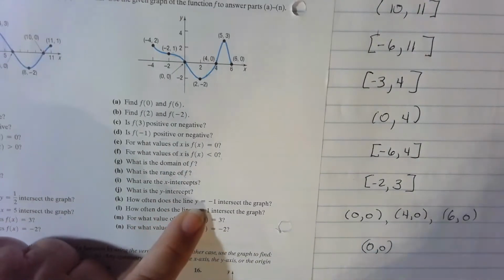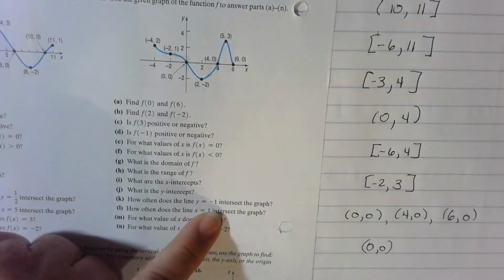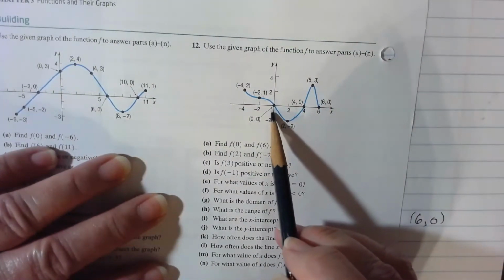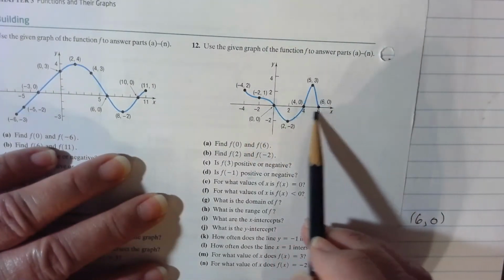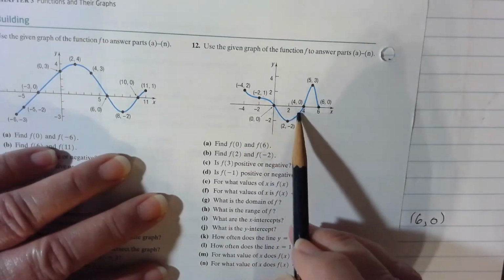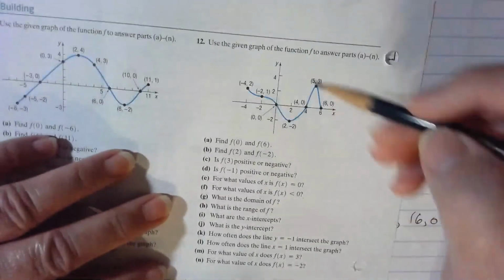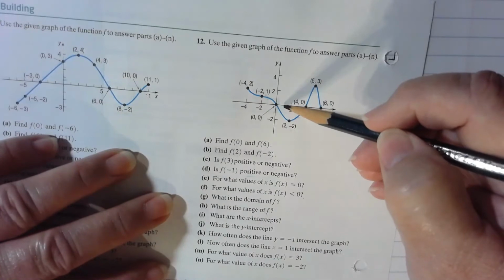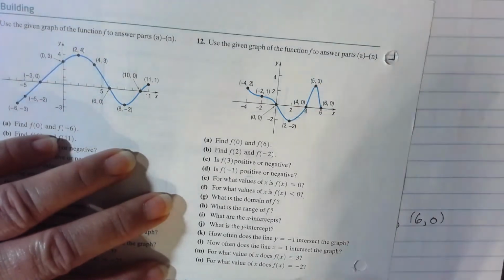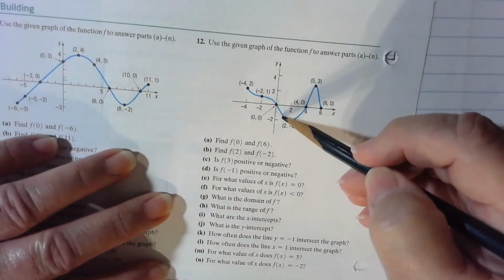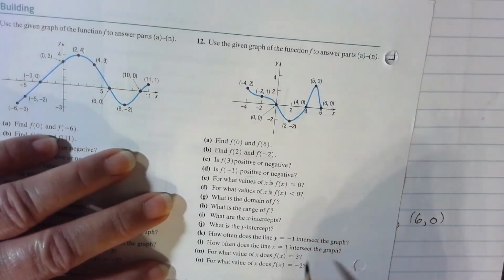How often does the line y equals negative 1 intersect the graph? Well, you remember y equals is a horizontal line. Go to where negative 1 would be and draw a horizontal line. How many times does it hit the graph? 2. How often does the line x equals 1 intersect the graph? Go to where x is 1. Draw a vertical line because x equals is a vertical line, and it hits the graph only one time.